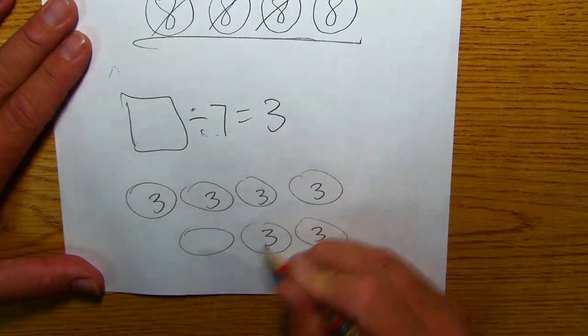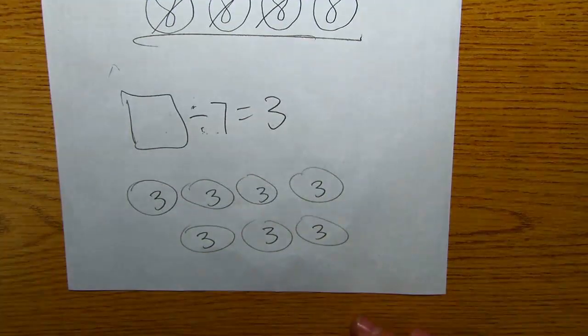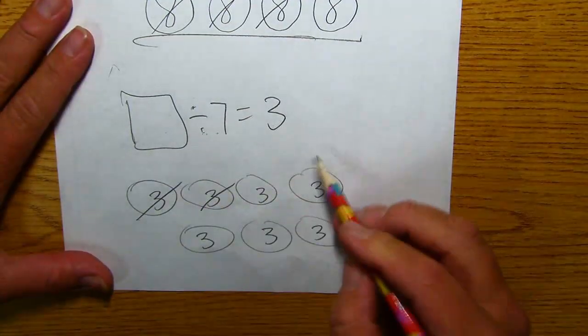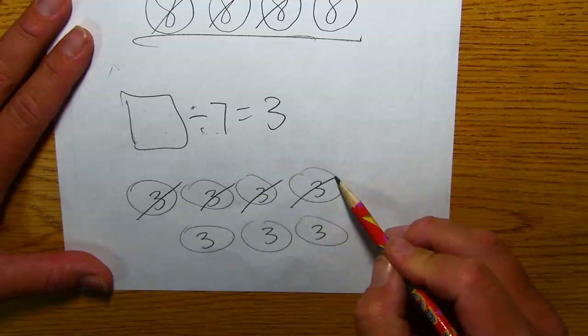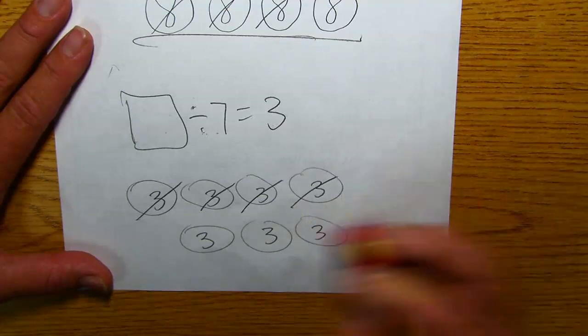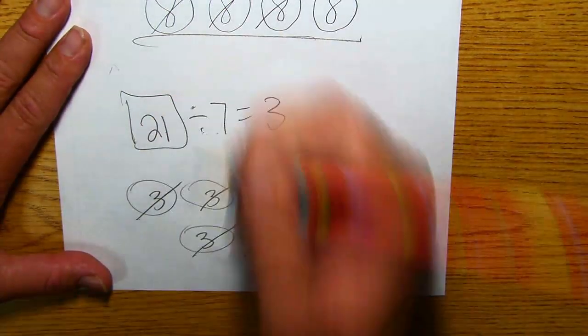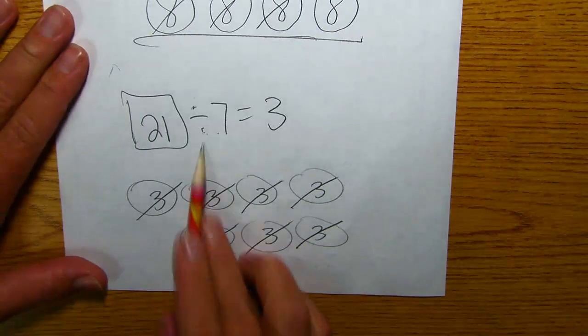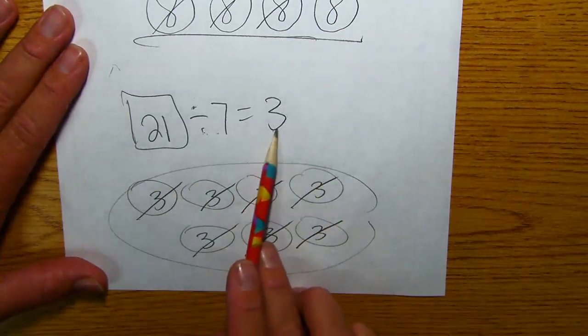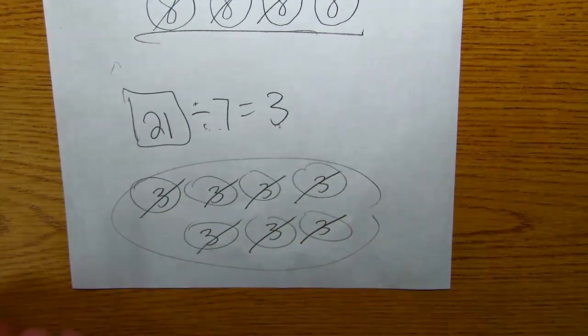You see how the story just changes a little bit? How many do we have here? 3, 6, 9, 12, 15, 18, 21. 21 cookies shared among 7 friends. Each friend gets 3 cookies.